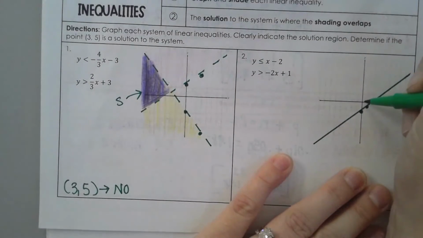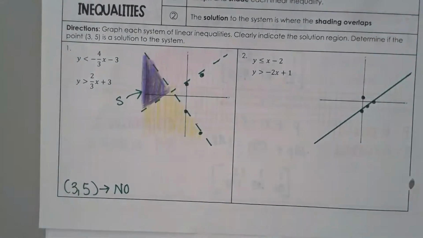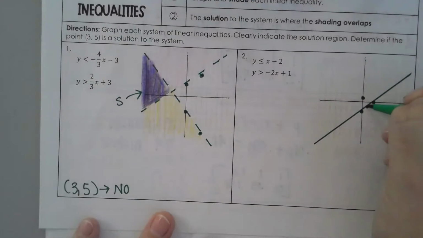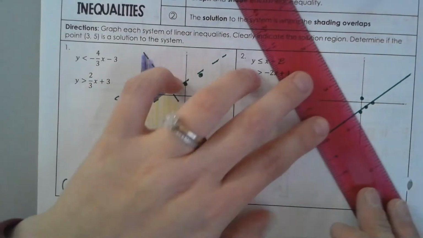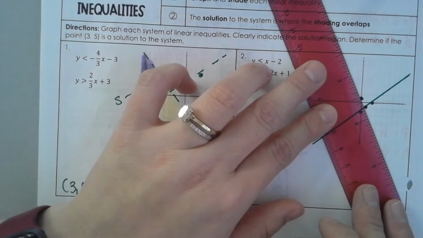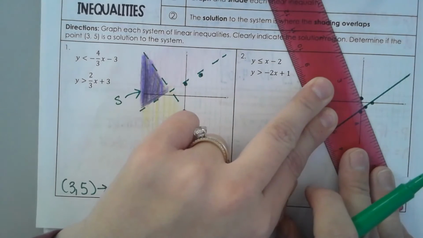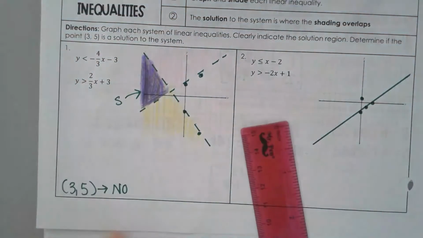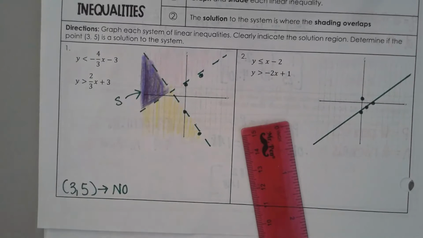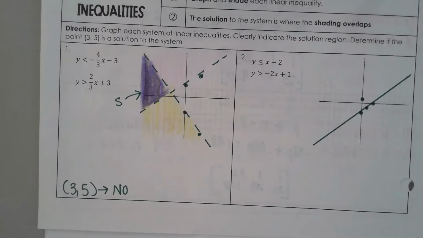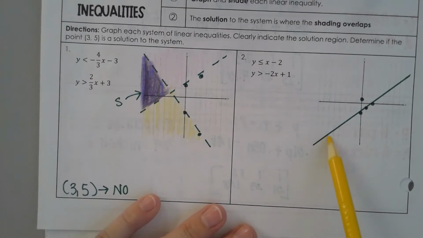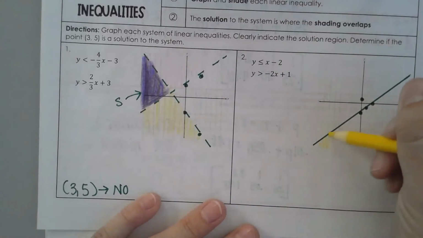And then the other line has a y-intercept of 1, and a slope of -2. Dashed or solid? Oh, wait, what did I miss? Shade. After I literally just told you not to do that. So this line right here, I shade how? Under, because it's less than.